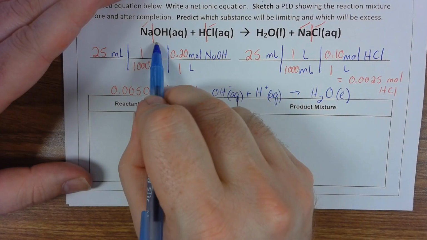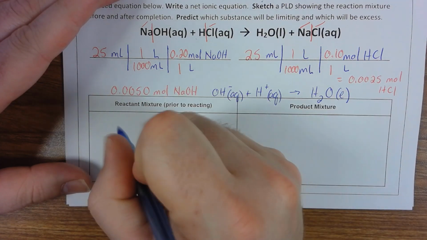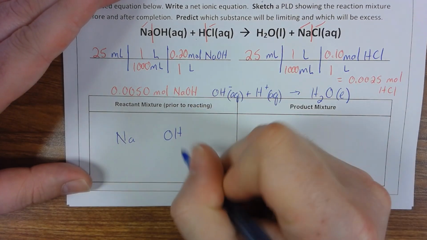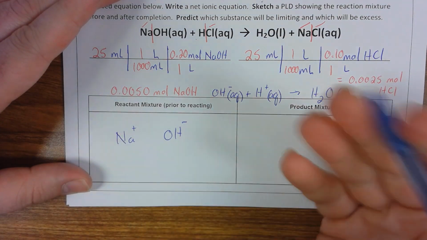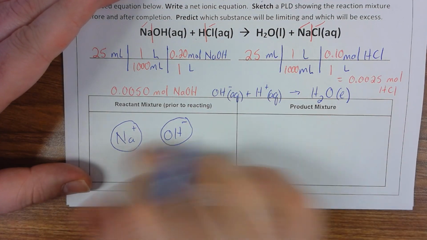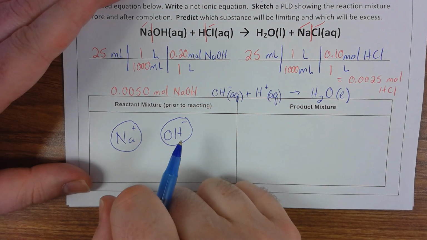So what's going to happen? I said I'm going to have twice as much NaOH. Well, I'm going to draw an Na and an OH, give them their charges because they'll be dissociated. But I said there needed to be twice as much NaOH compared to HCl.